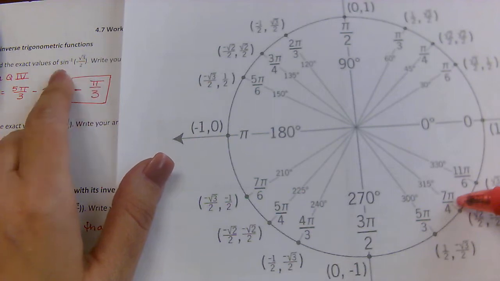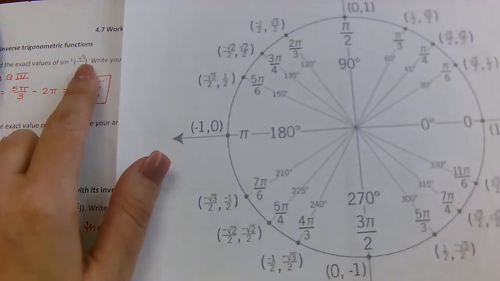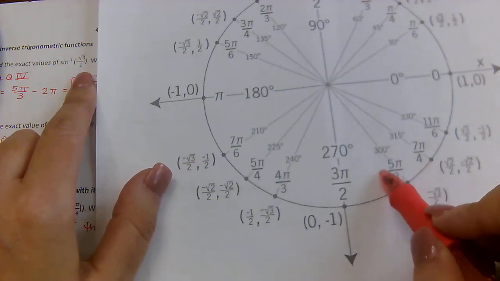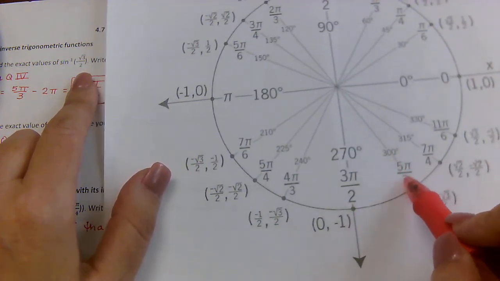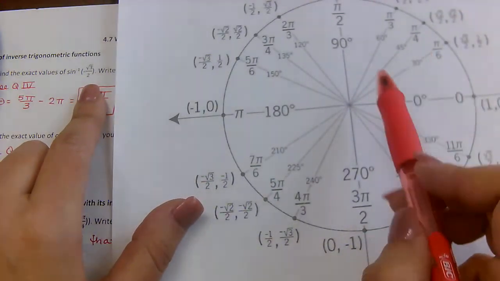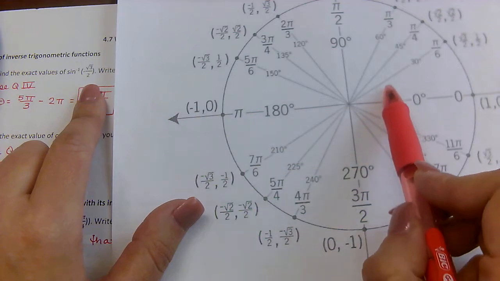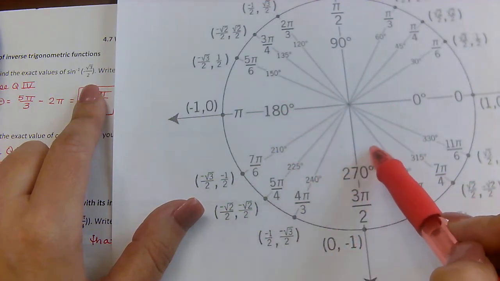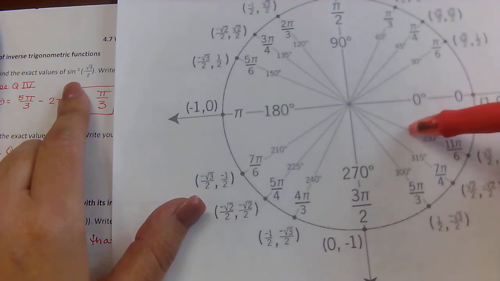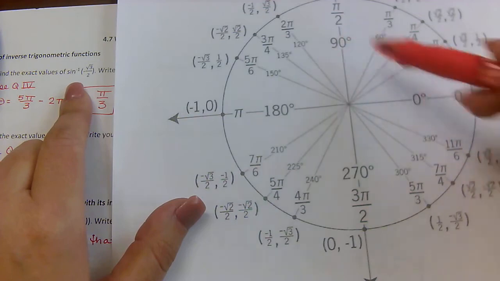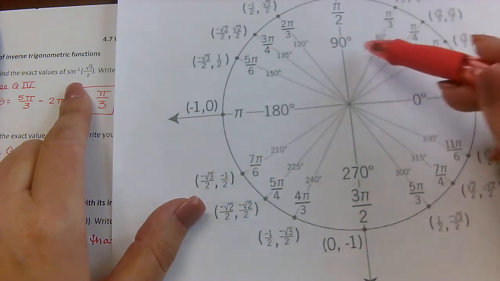So let's look for our y value that equals negative square root of 3 over 2. The y value is there. This is going to be our answer. Now, you have to be careful. We are not going to use 5 pi over 3. Remember in the previous video, if we use 5 pi over 3, we're going through all of the quadrants. Our restrictions for sine are negative pi over 2 and positive pi over 2, so your value has to land somewhere in between there.